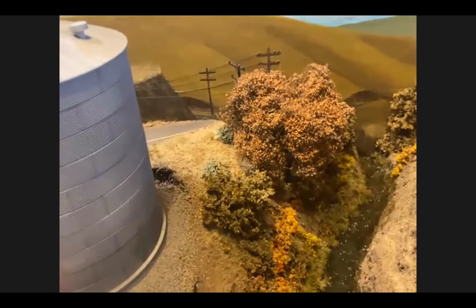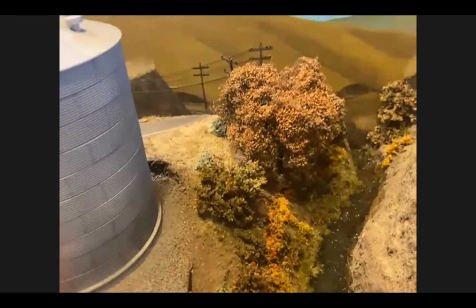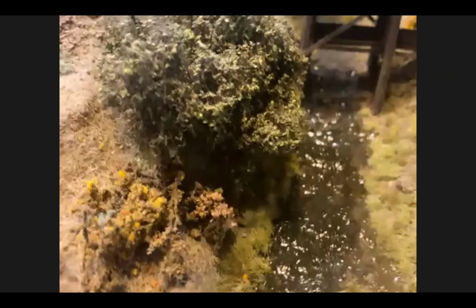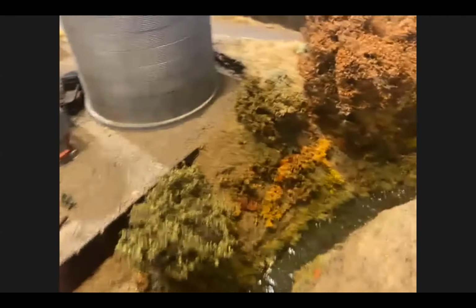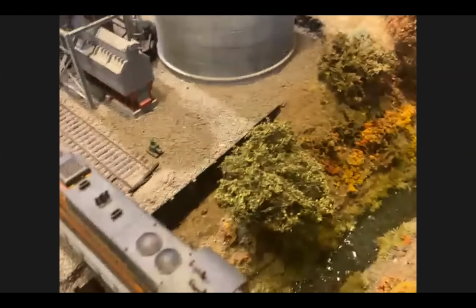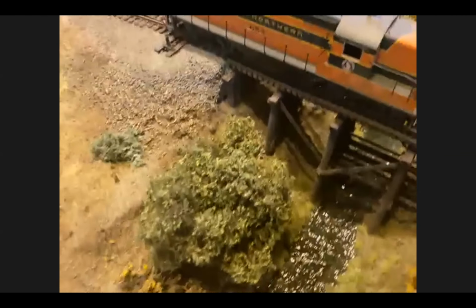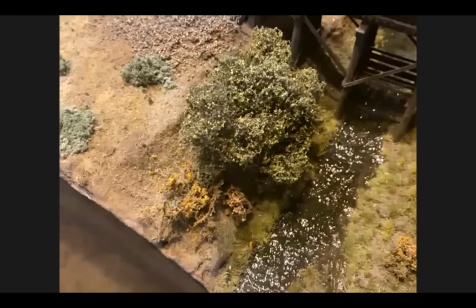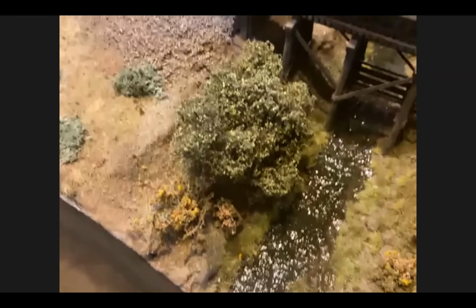So I put it on decently thick, but it kind of absorbs a little bit, but it keeps its shine, and you can put texture into it. So as it goes from the calmer, wider section and then goes a little faster under the bridge here, that's all just poking at the stuff as it dries. I didn't go in with Mod Podge or anything.